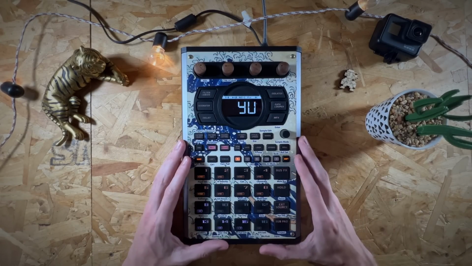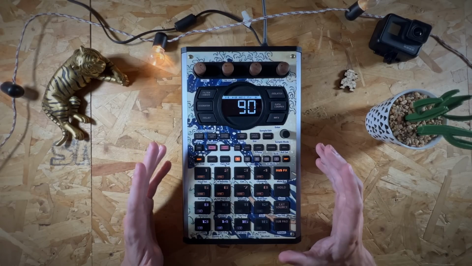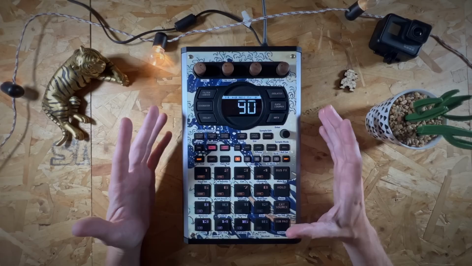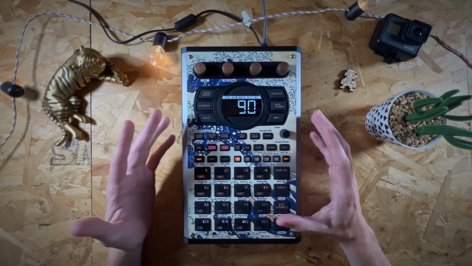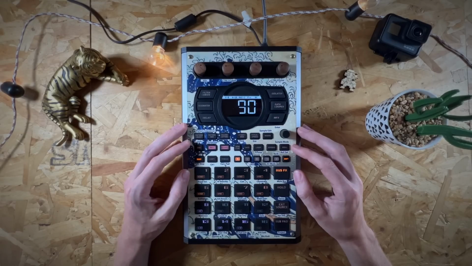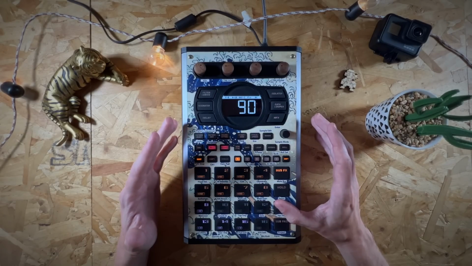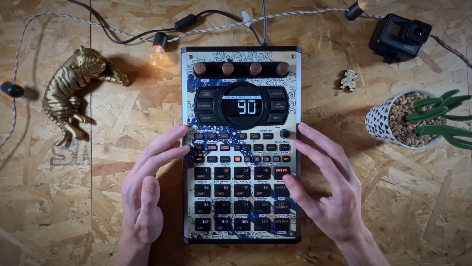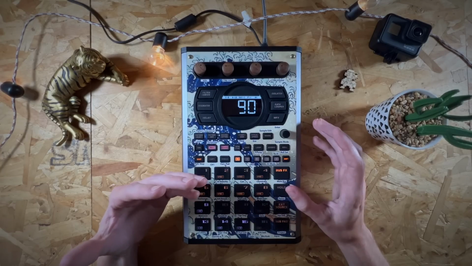Okay, so the last update, and this is the biggest update, guys. This is absolutely insane. We now have a step sequencer on the SP. This is the first time I've ever seen one on an SP. It's absolutely amazing, and it's pretty easy to use as well. I will actually do a full video about this, of how to use it, etc., because there's a lot to it, but I thought I'd just show you a quick example.